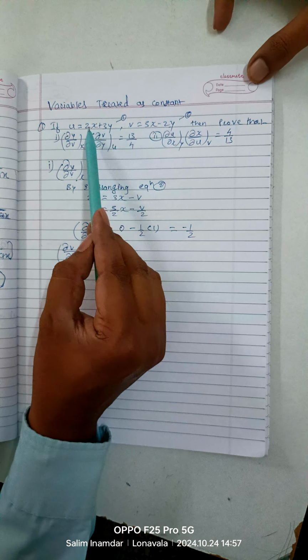So we can multiply 3 throughout this equation and multiply 2 throughout this equation. So what can we write? Equation number 1 into 3. And then what we have to do is subtract equation number 2 into 2. This way also we can get it.